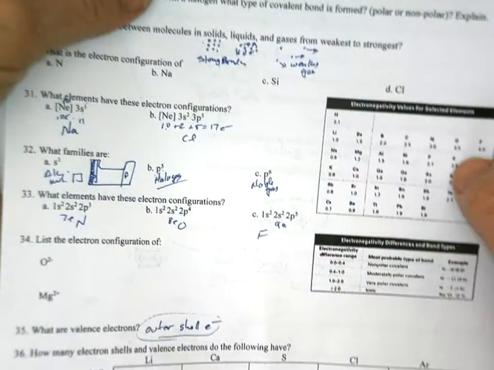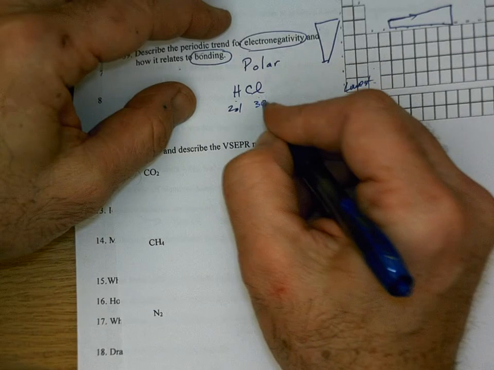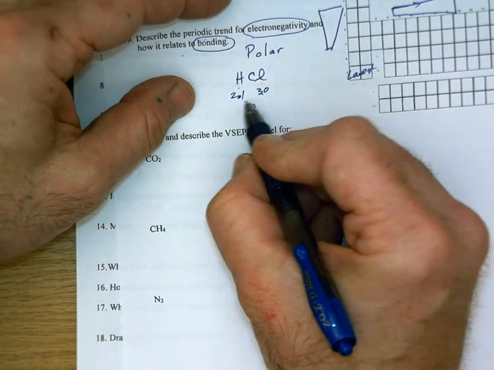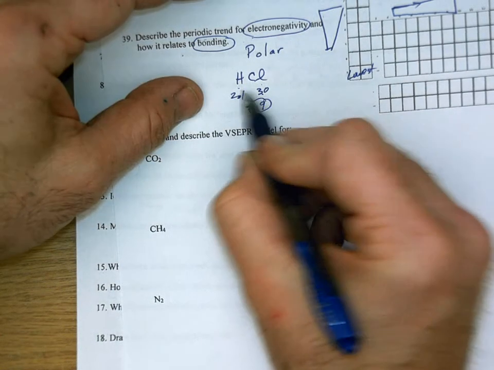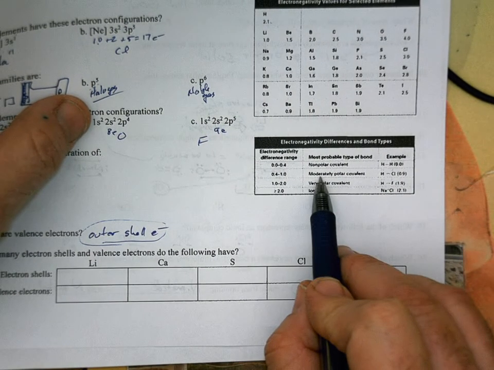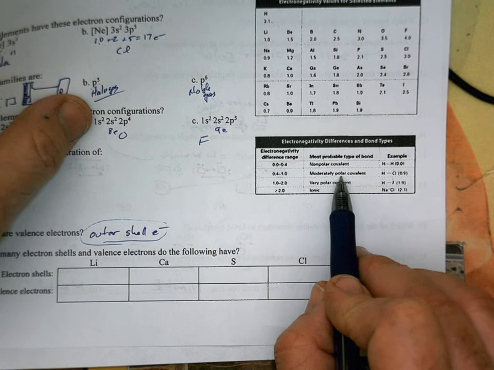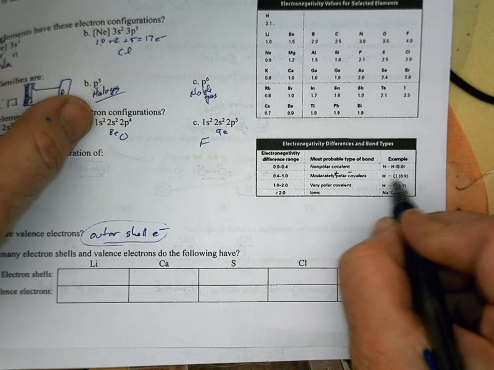So hydrogen's a penguin, chlorine is the polar bear. We subtract those two numbers: 3.0 minus 2.1 is 0.9. You look on this chart, 0.9 is going to be moderately polar covalent. Polar means it has a plus or minus side. HCl, it tells us right there.